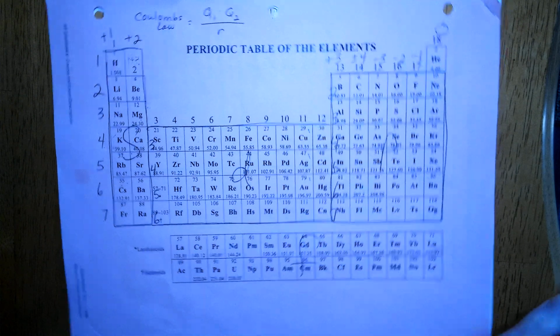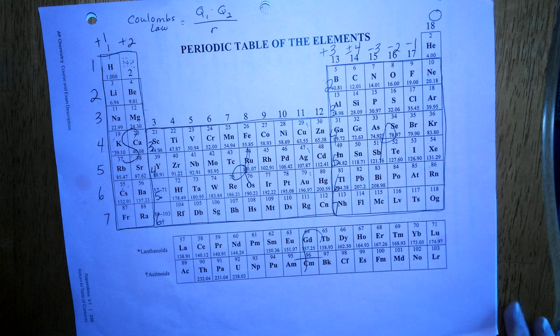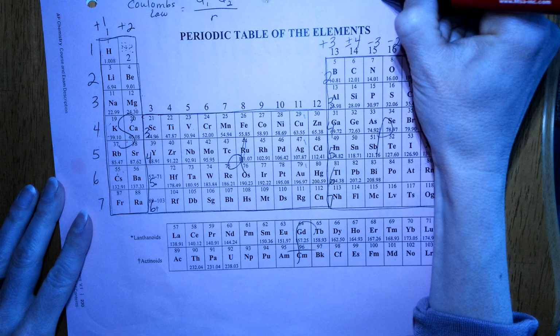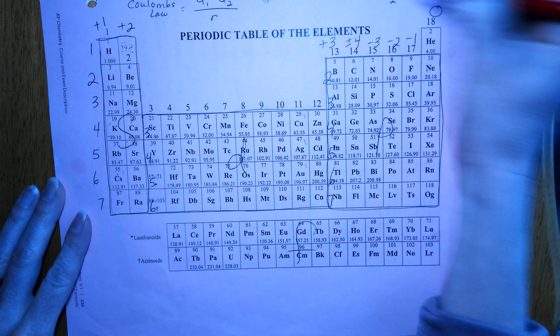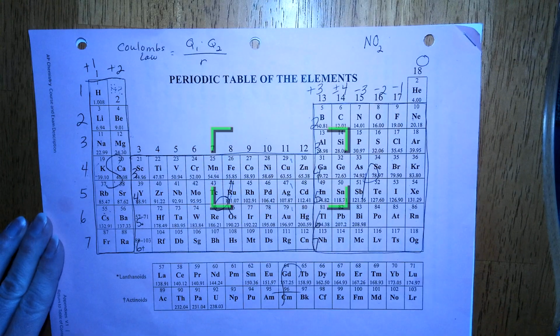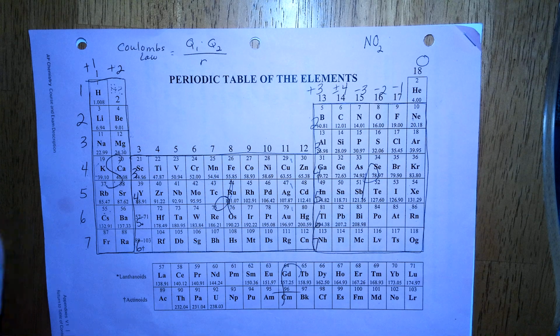Now these would be the charges if I'm making an ionic compound, but they may not be the same as the oxidation number. For example, if I had the compound NO2, nitrogen dioxide, and I were assigning oxidation numbers, well, oxidation numbers are a little bit funky when you get to something covalent.